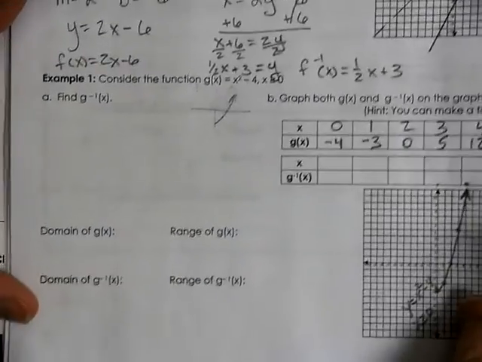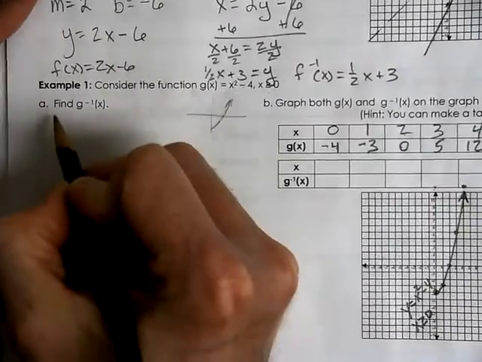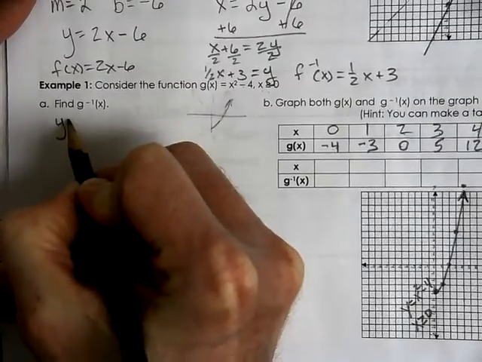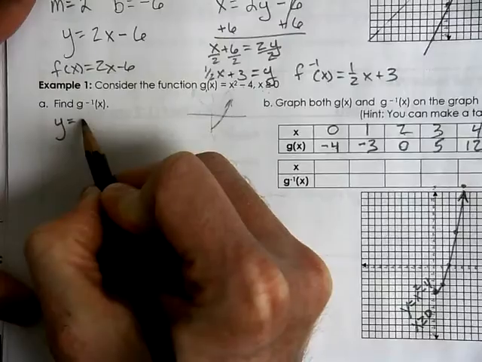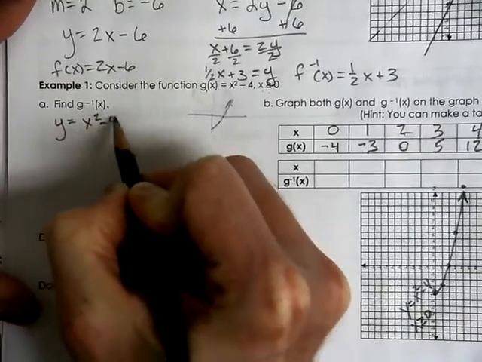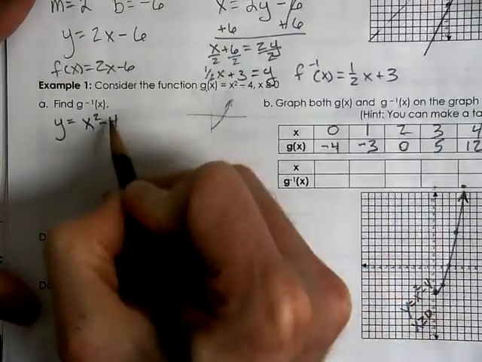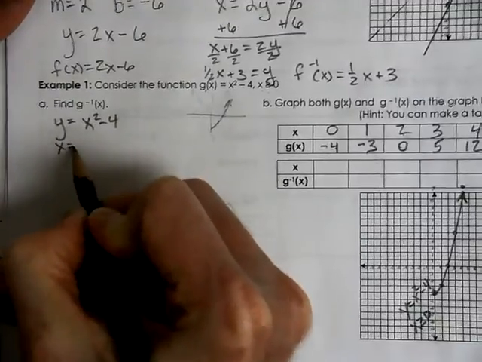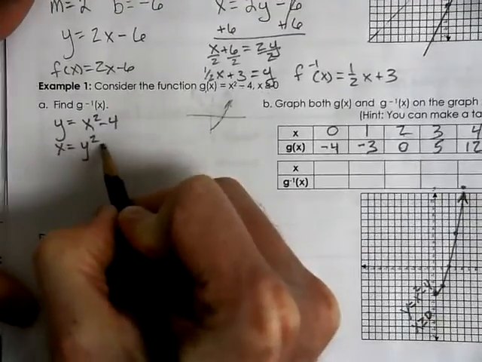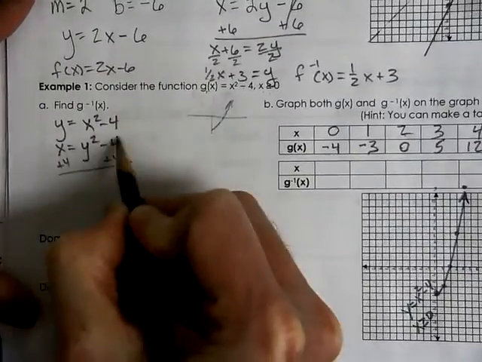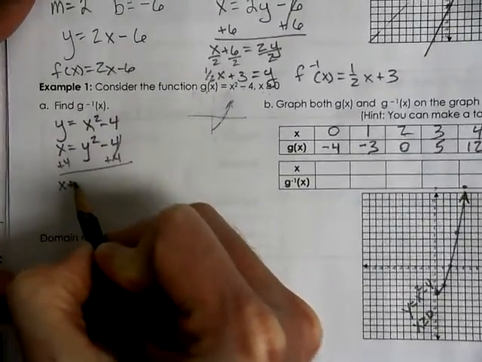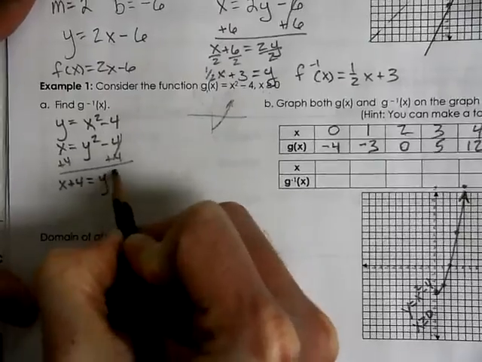One way is to use y in place of our g of x, x squared minus 4. We're going to switch our x and the y. We'll add 4. So this is x plus 4 equals y squared.